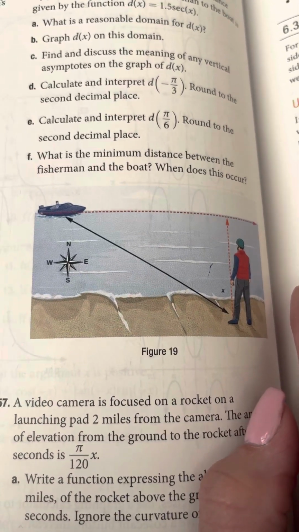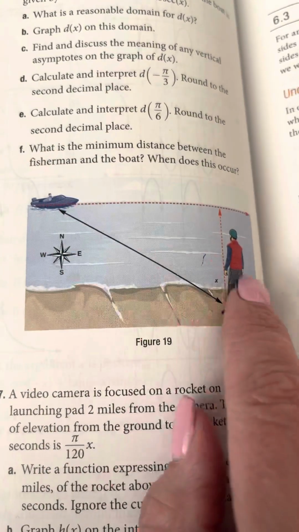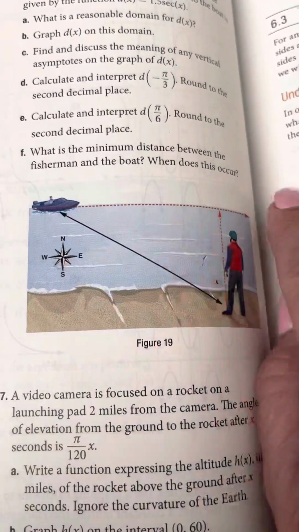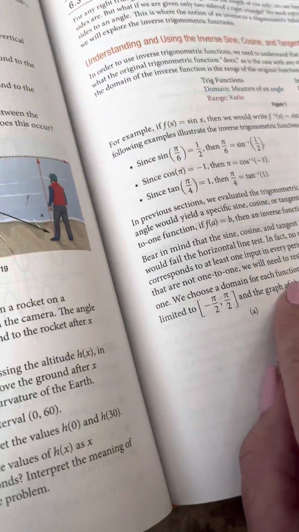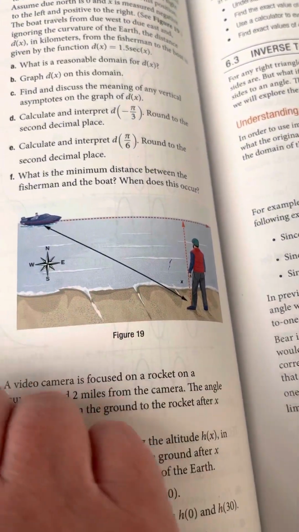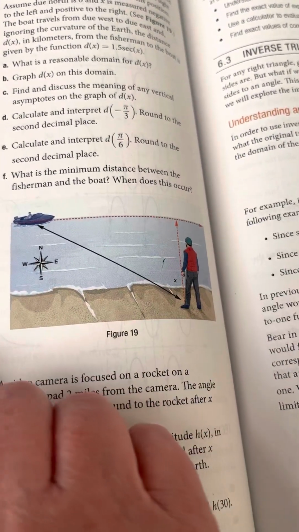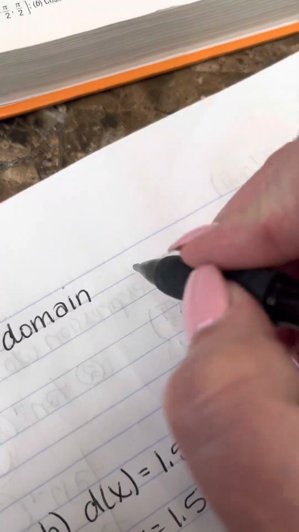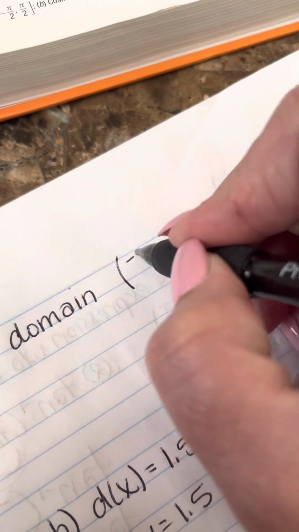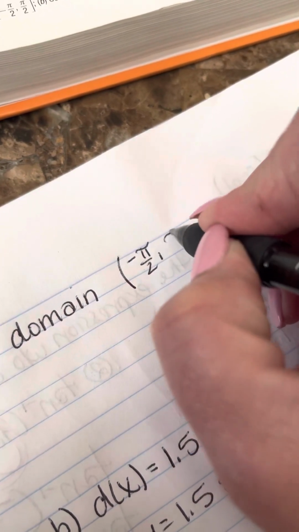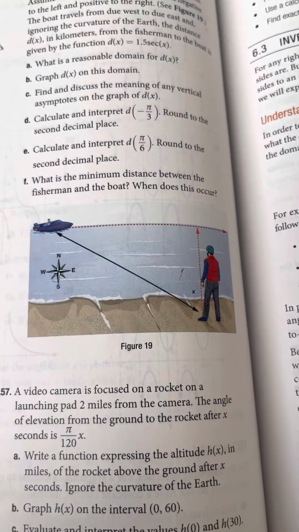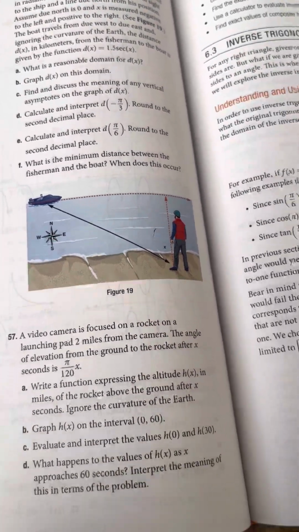And the first question is, what's a reasonable domain? Well, obviously the ship can't go behind him in either direction. Once the boat comes over here, it can't go behind him again. And so straight across, which technically that really can't happen either, in either direction is a reasonable domain. And so that would be from negative pi over 2 to pi over 2. That's as much as we can get there. And then they want you to graph it on that domain.